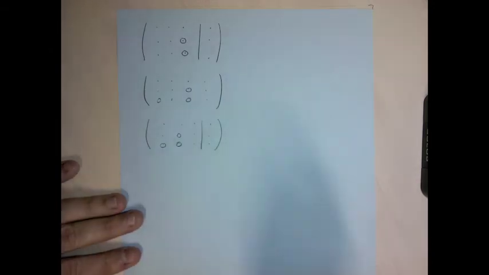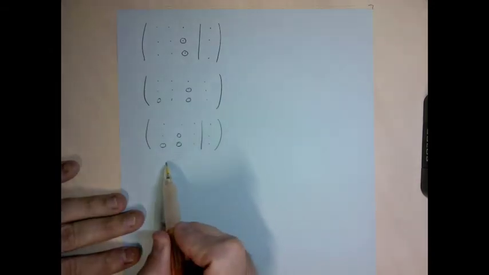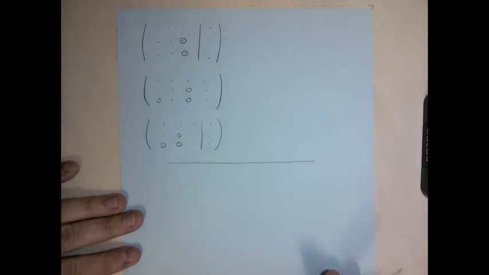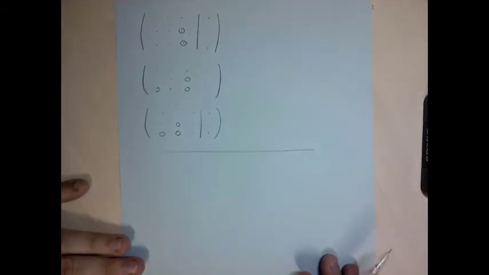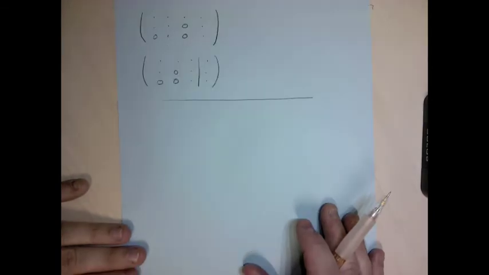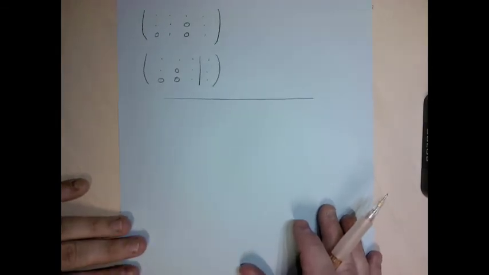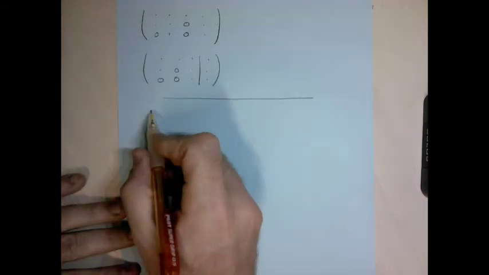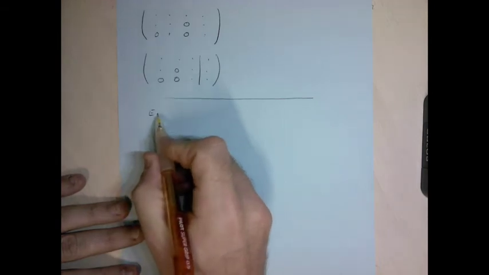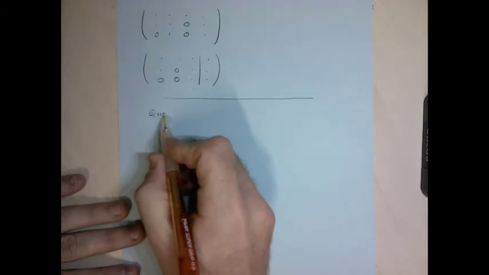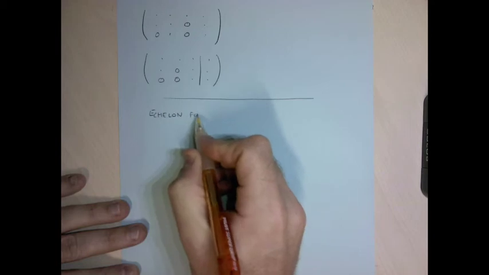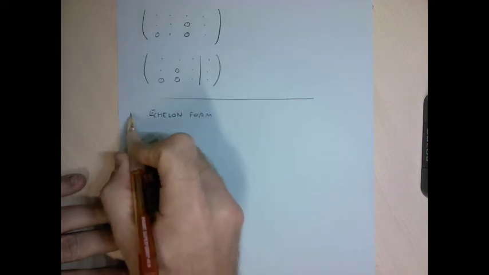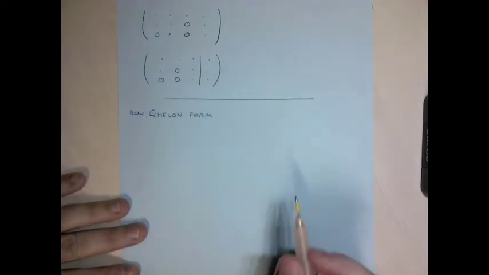Now, there's a little bit of notation that you will be good to be familiar with. Manipulating matrices into this form, there's a thing called echelon form. In fact, we're talking about row echelon form.